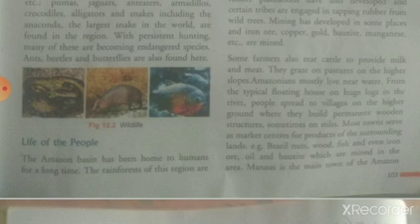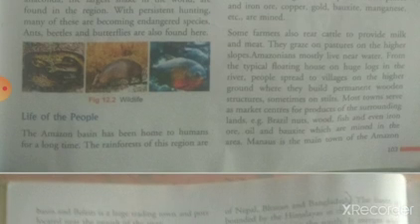From the tropical forest, people build floating houses on huge logs in the river. People spread to villages on the higher ground where they build permanent wooden structures, sometimes on stilts. More towns serve as market centers for products of surrounding lands such as Brazil nut, wood, fish, and even iron ore, oil, and bauxite, which are mined in the areas.